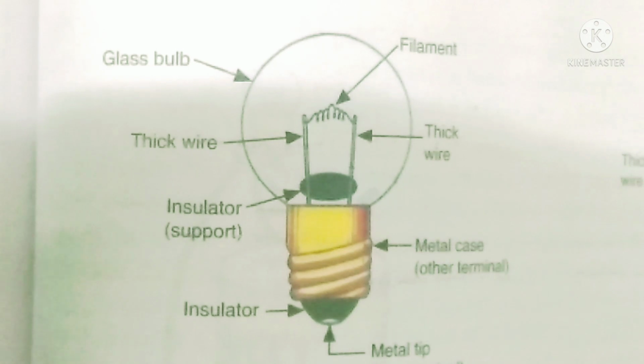Hello dear students. In the previous class we learned about cells, different types of cells, how they are useful to us and how to dispose of them, right? Now, what are the environmental hazards caused by disposing of them carelessly, that all we discussed yesterday. Today we are going to learn about another device, that is a bulb.